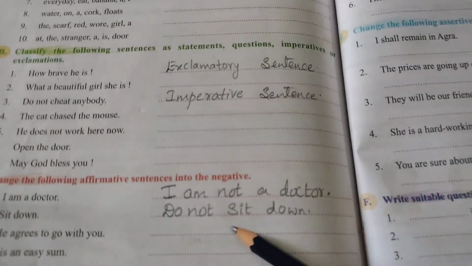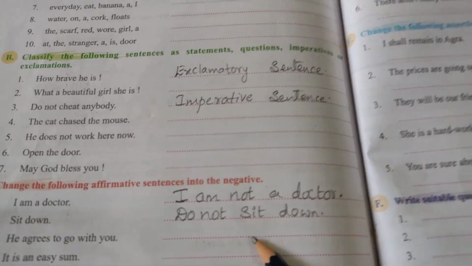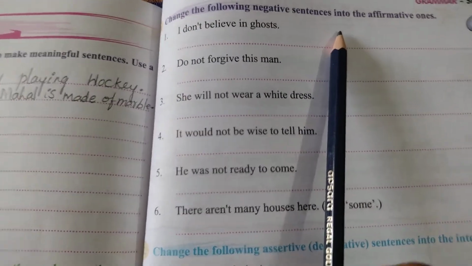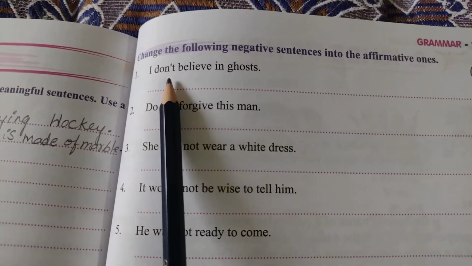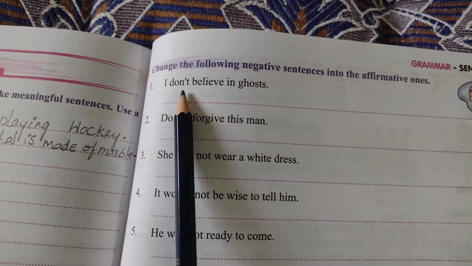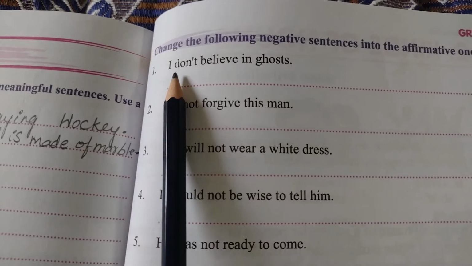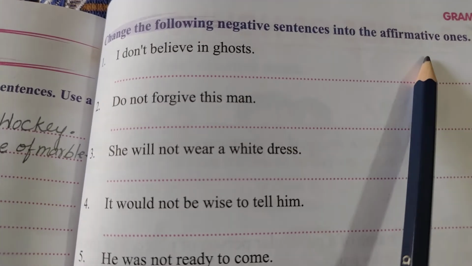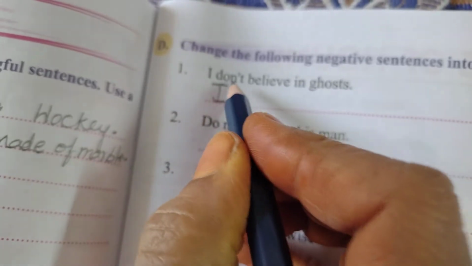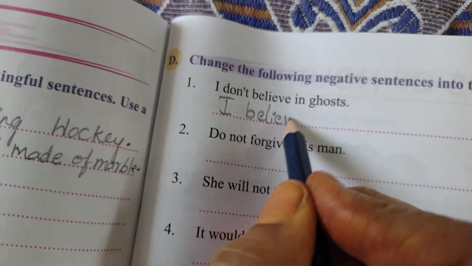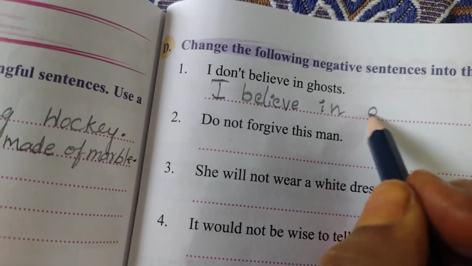These are the things which I have given you for the last week's homework. Now I am going to write this one: change the following negative sentences into the affirmative ones. I don't believe in ghosts. That means here it is given that it is already a negative sentence. Negative means here it is don't. I don't believe in ghosts. You have to make it an affirmative one. That is, you have to remove the negative word in this. Don't is the negative. So I am going to remove that and write it as I believe in ghosts.